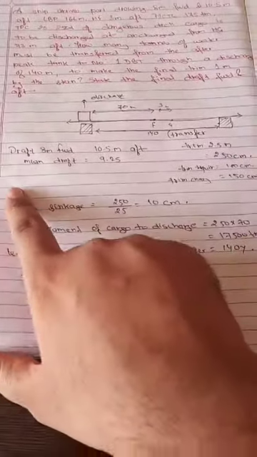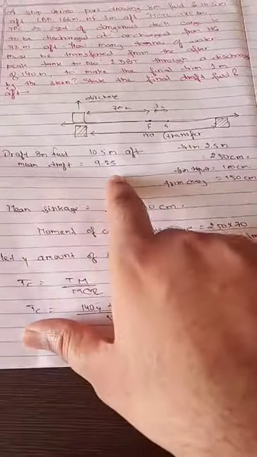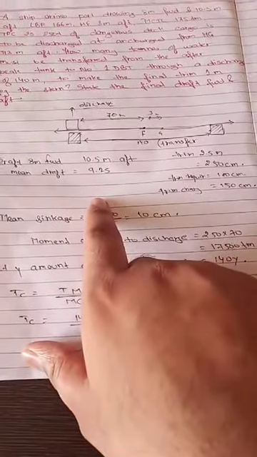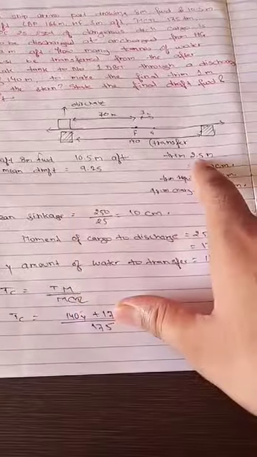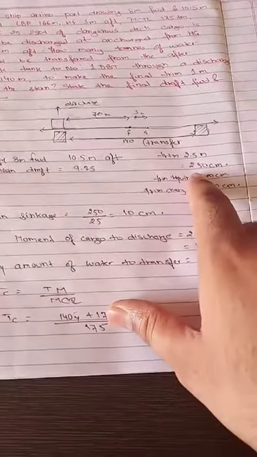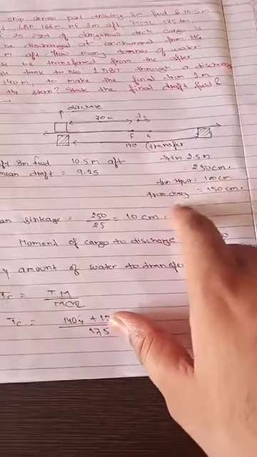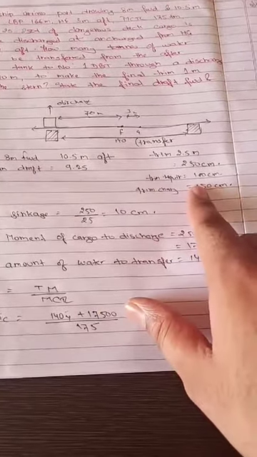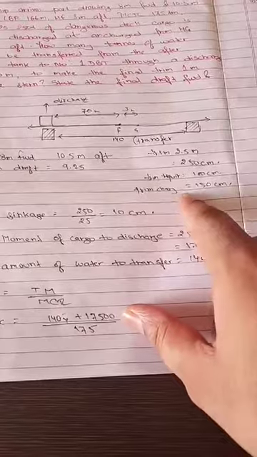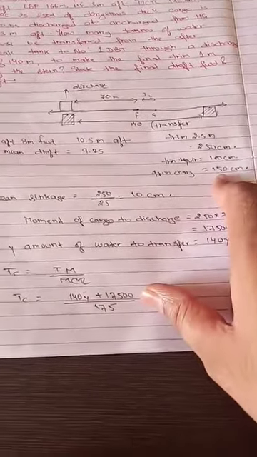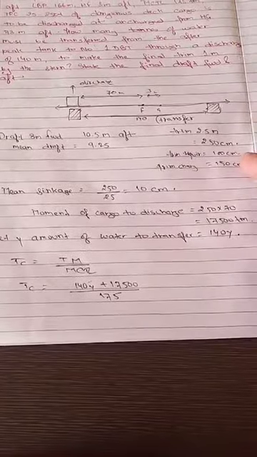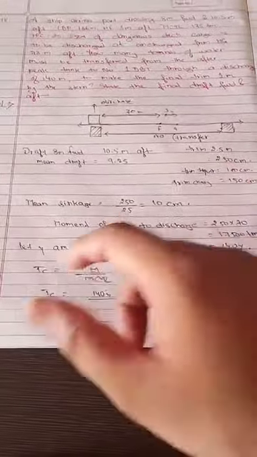So let's start. Draft is 8 meter forward and 10.5 meter aft. So mean draft here is 9.25 and initial trim is 2.5, that is 250 centimeter. Trim required means in the final condition what will be the trim. So trim change is 150, and you can say trim change or even trim cost.